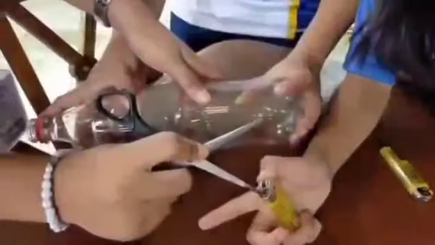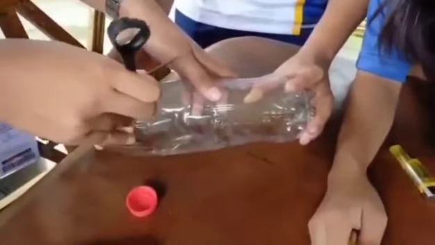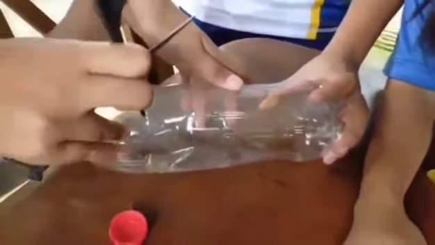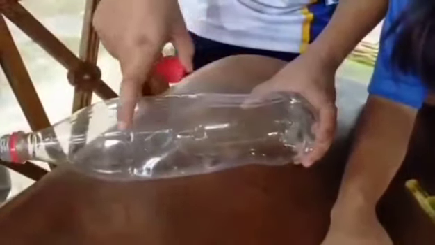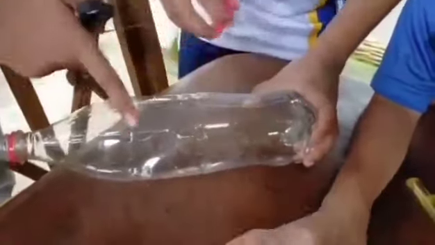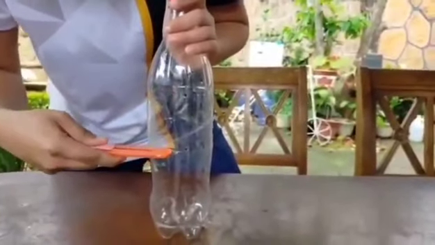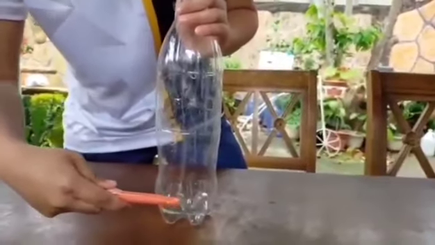The second experiment that we conducted is about how pressure changes at different depths. In this experiment, we used different materials: a 1.5-liter empty plastic bottle, a cutter, a marker, and water. We put 3 holes in the bottle vertically. The first hole is in the upper portion, the second hole is in the middle, and the third hole is in the bottom portion of the bottle.